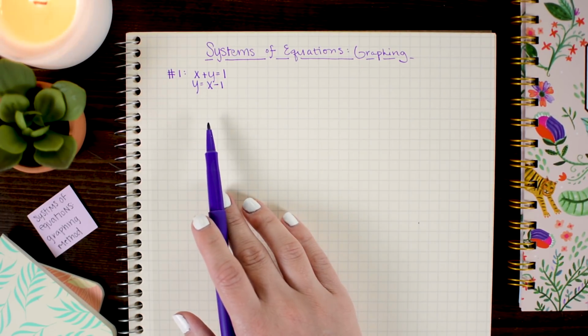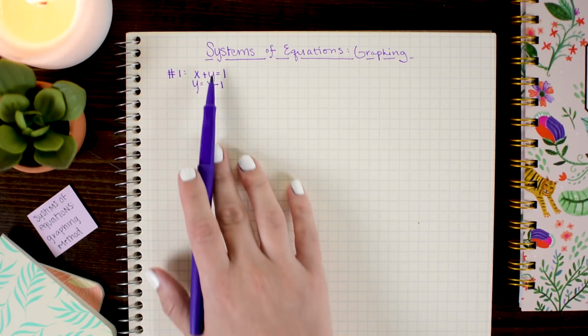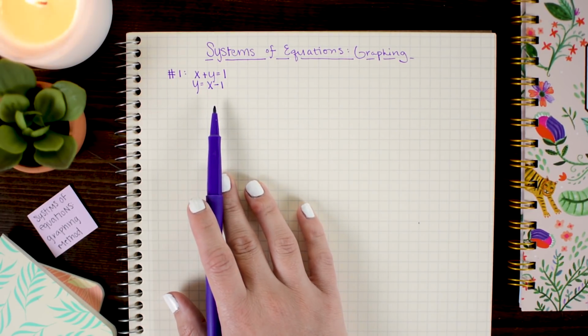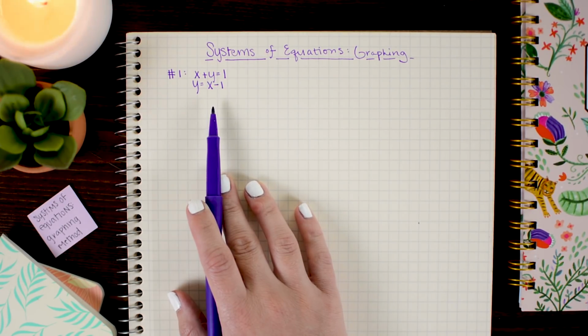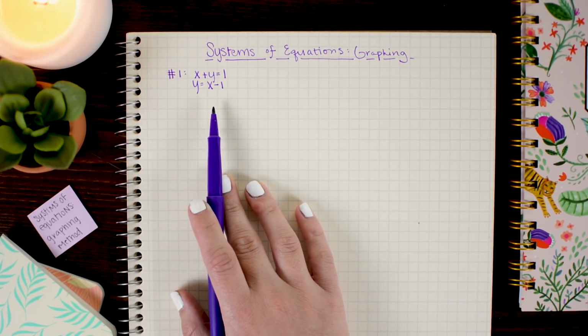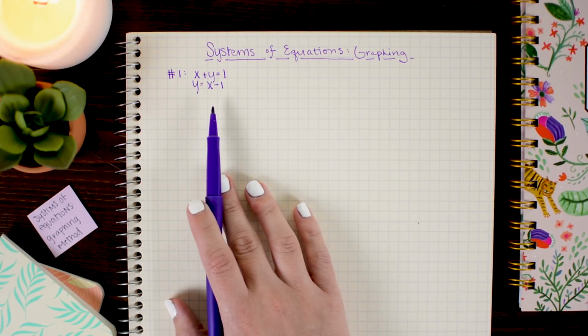A system of equations simply means that we have multiple equations and we want to find the coordinate point where they intersect. It seems that if we want to find where they intersect, we could just graph both lines on a coordinate axis and read off their intersection point, and that is what we're going to do today.